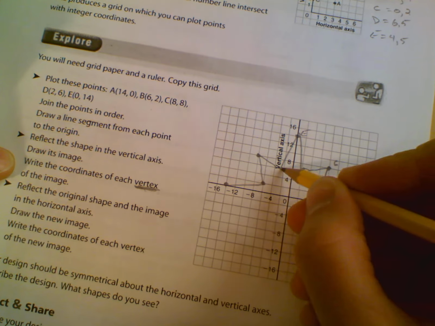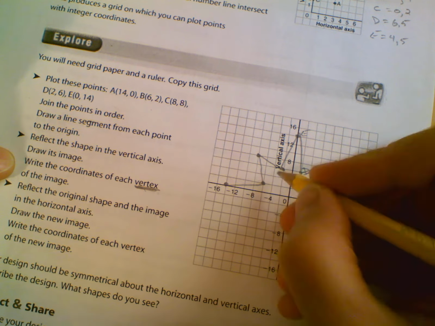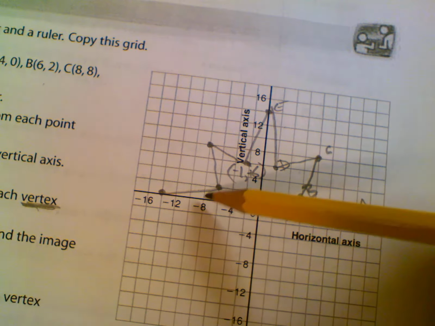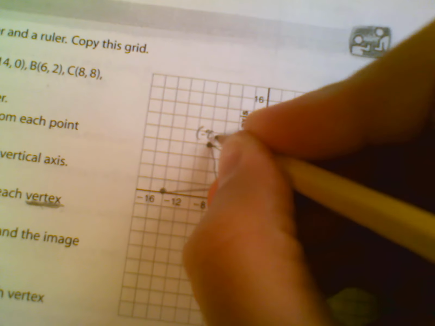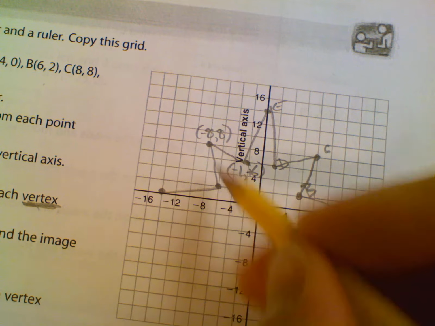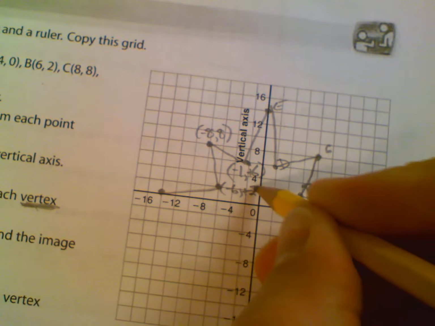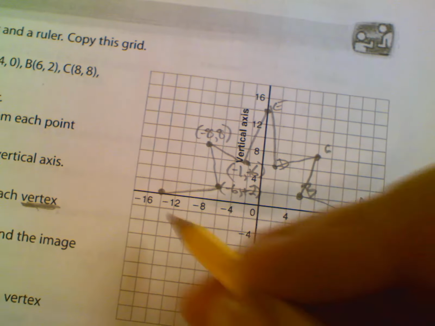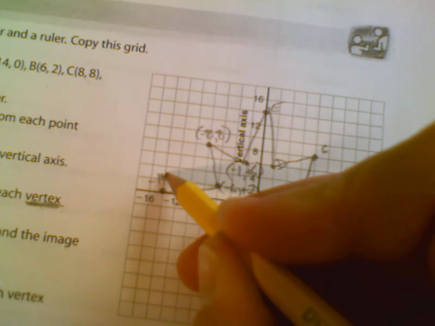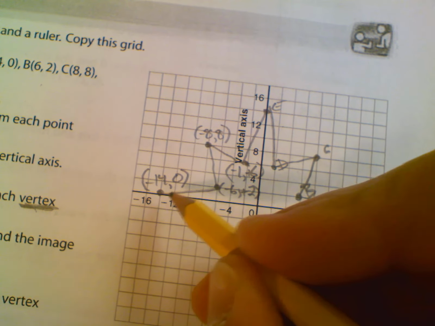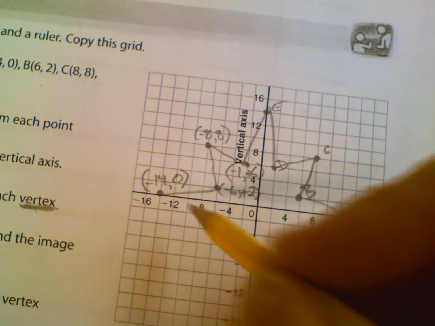We had -2, +6. Perhaps I'll put this a little closer so you can see it a little better. This one is -8, +8. This one is -6, +2. And this one is -14 and 0. Now once again, don't forget, always do the horizontal, then the vertical.